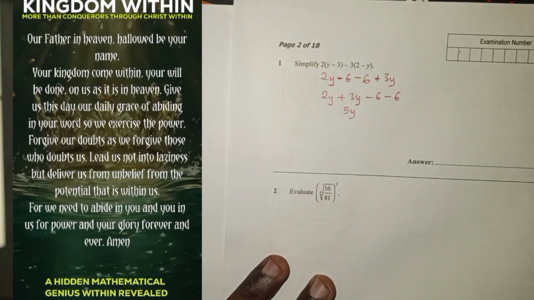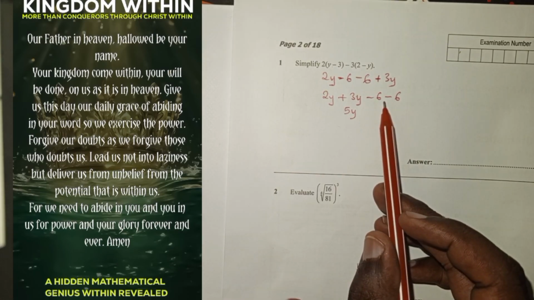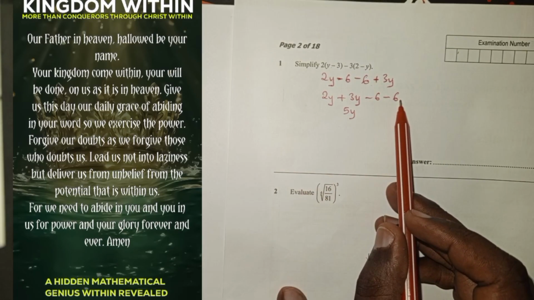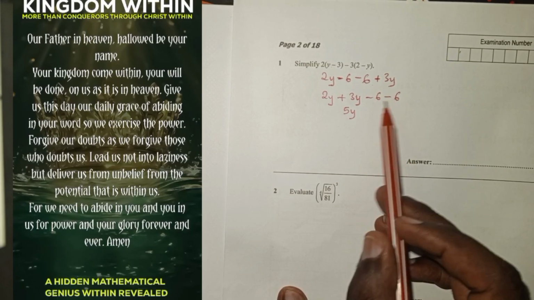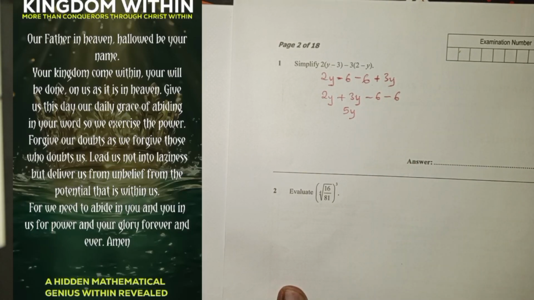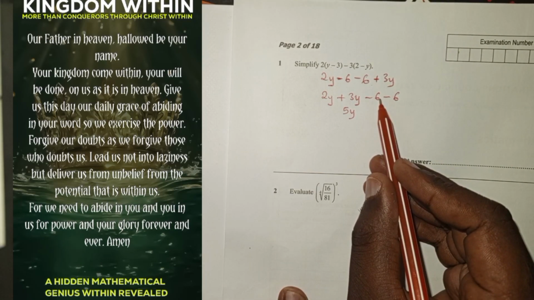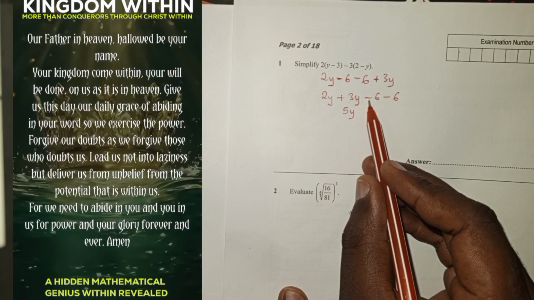Usually, learners make a mistake whereby they think that this is 6 minus 6 minus 6, then they put a minus after subtracting. That's not how it's supposed to be done. This 6 has a minus here, so it's a negative 6.